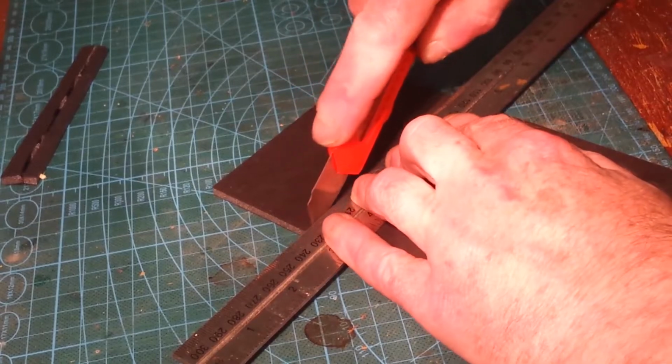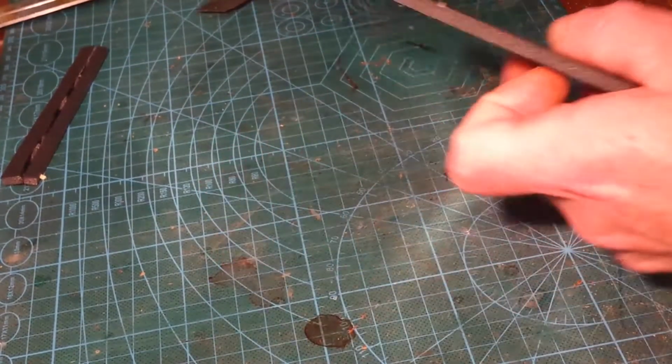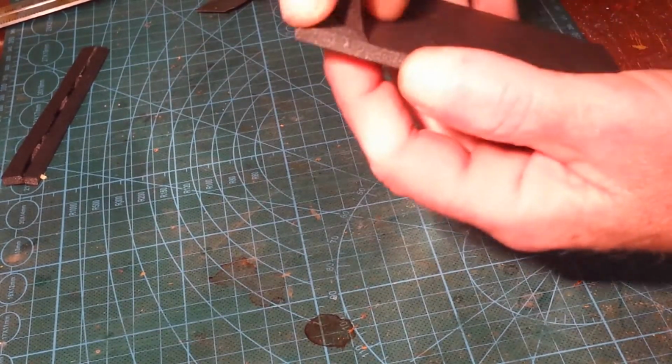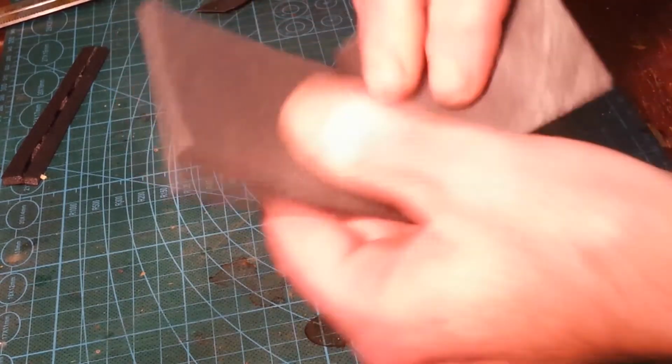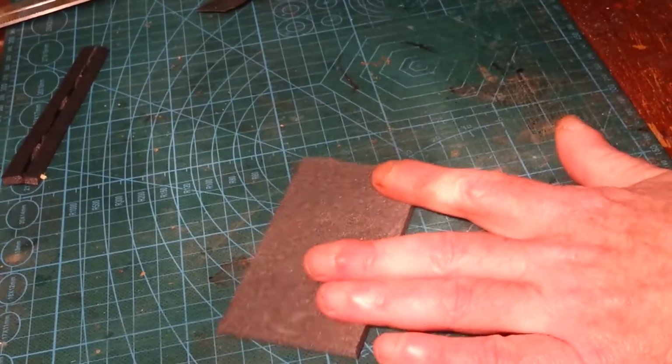Now let's go on to the cobblestones. Just cut myself off a piece of board. One side of this will peel off. Not always as easy as that, I must admit, not always as easy as that.